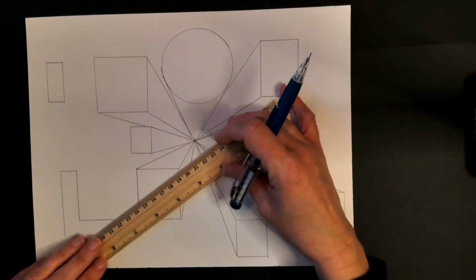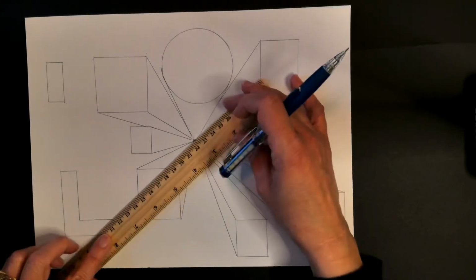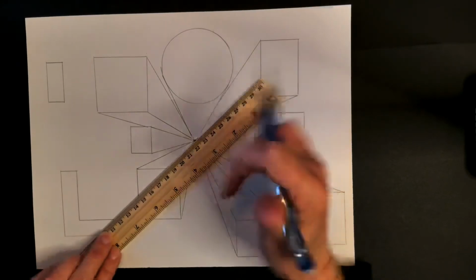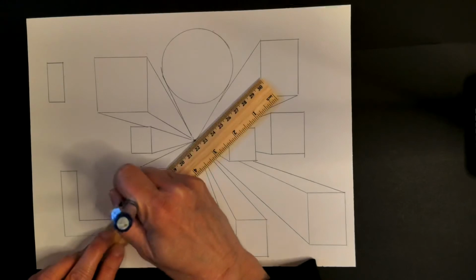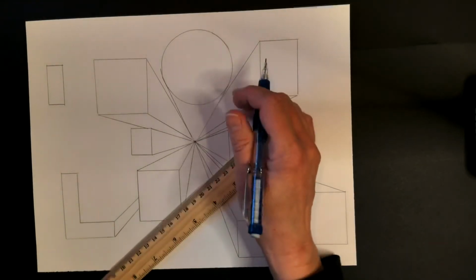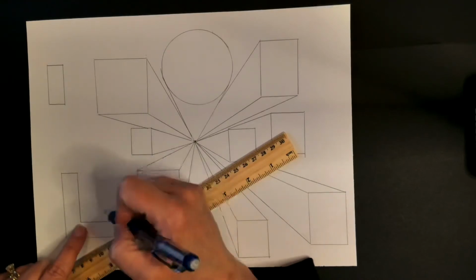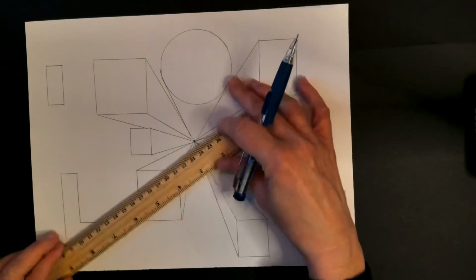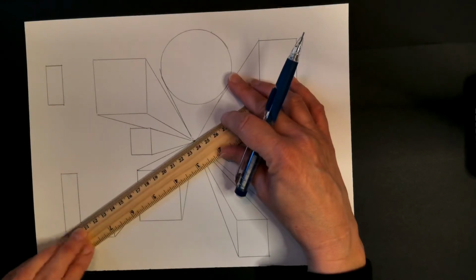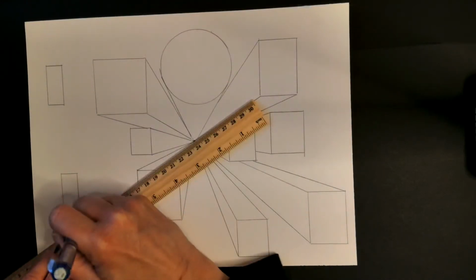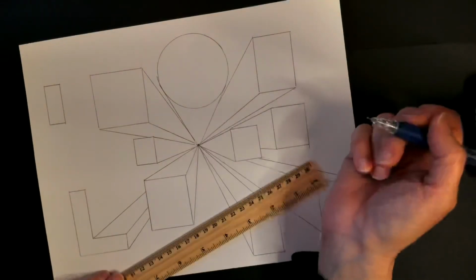So now this corner here, we're going to line it up here, all the way over. It touches the corner and the vanishing point. I'm going to draw this line right here. And now the corner of this L-shaped building, I still have to draw this corner. It still goes to the vanishing point. So I'm going to draw this in, and it stops right there.